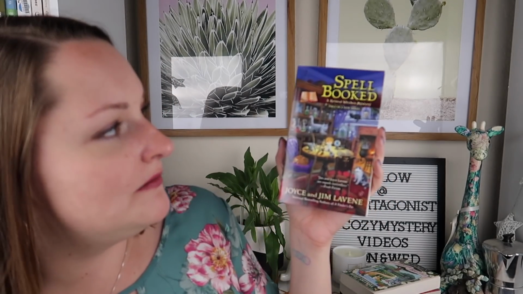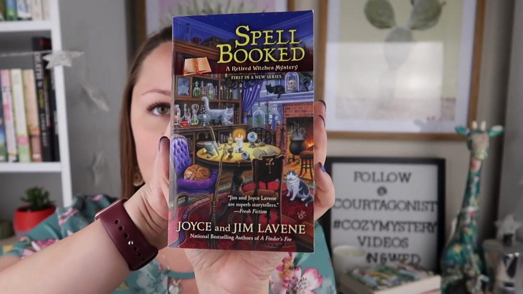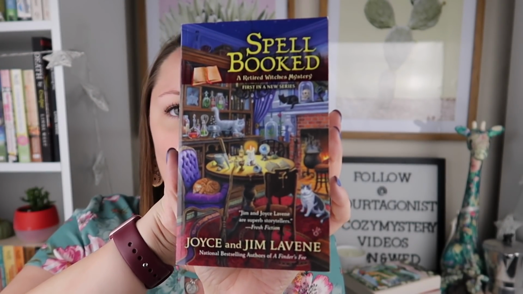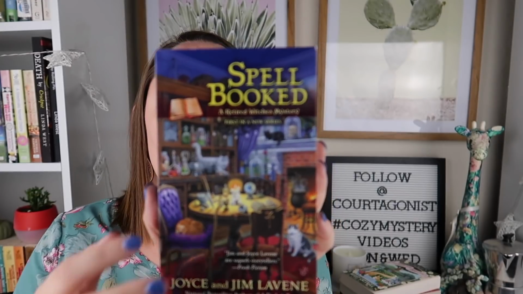So hopefully in May I will be able to get to Spell Booked. It is a Retired Witches Mystery series, and I am loving all of the different cats on the cover of this. It's feeding my soul, and I love that it's a Retired Witches Mystery series, so they are probably going to be super, super saucy.